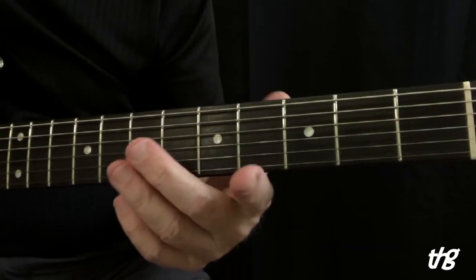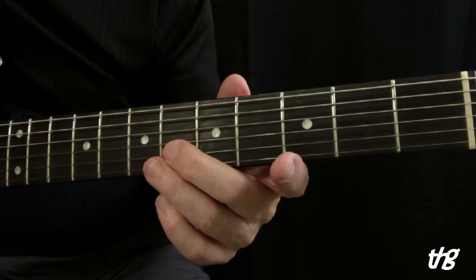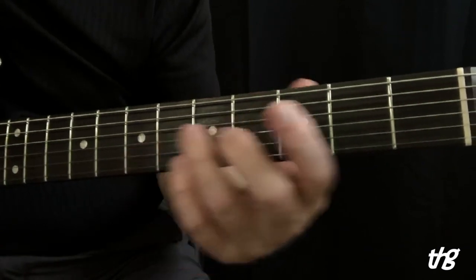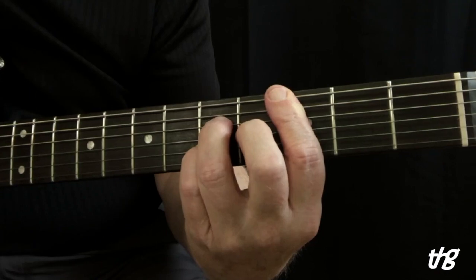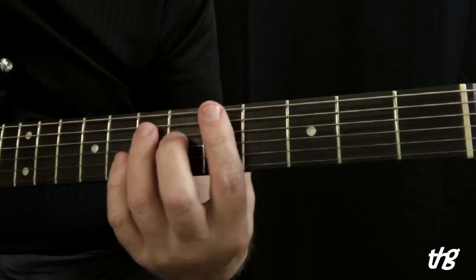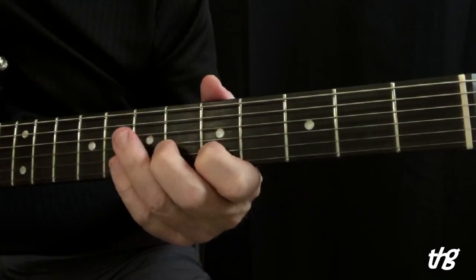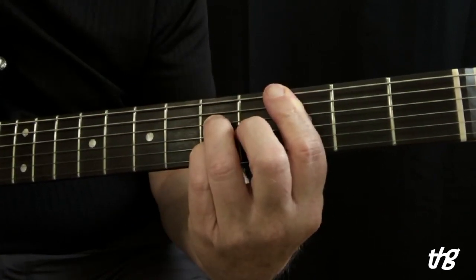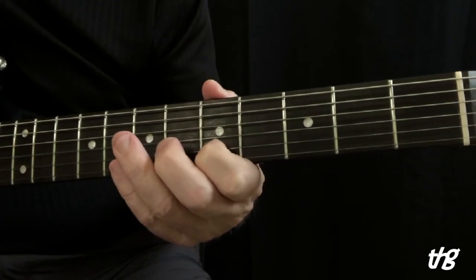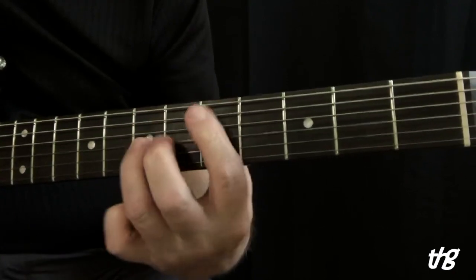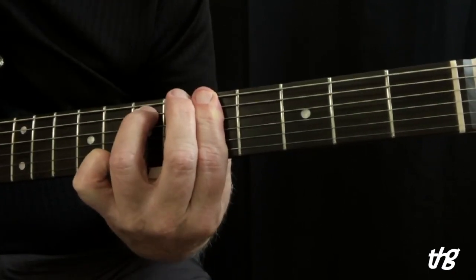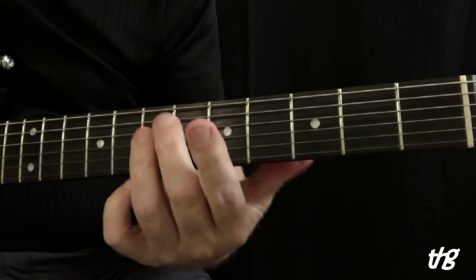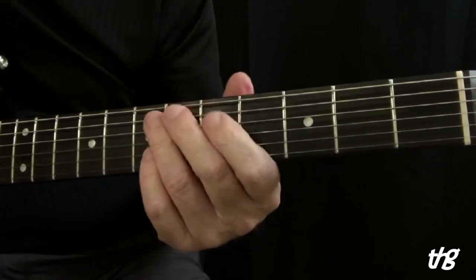In fact, I think C6 sounds more tonic than C major 7, especially in this 3rd inversion played drop 2. Certainly the A minor 7 sounds more tonic.